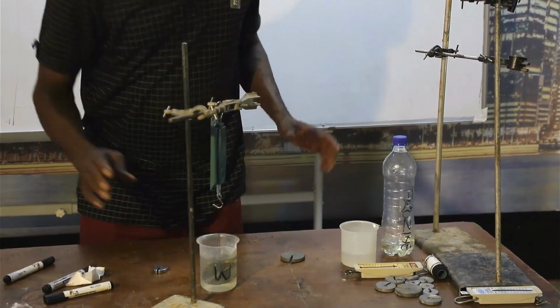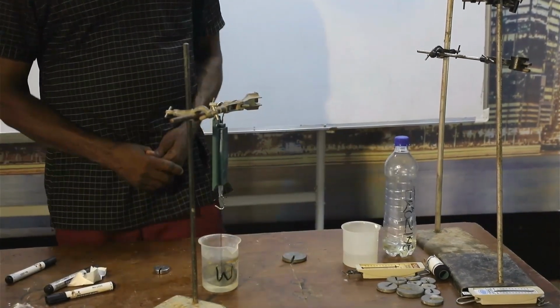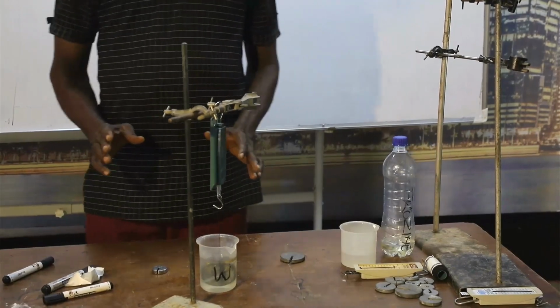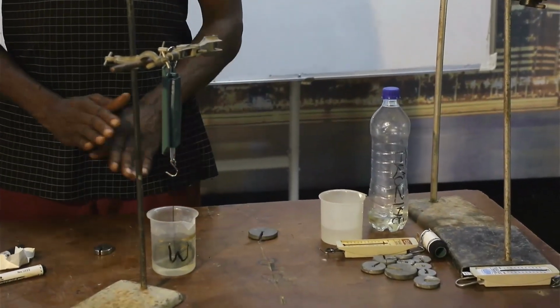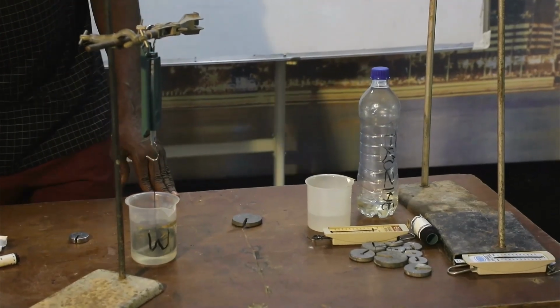If you look at it, you see it is very, very free. Because if you allow it to rest on the wall of the container, it will not give you the actual reading.